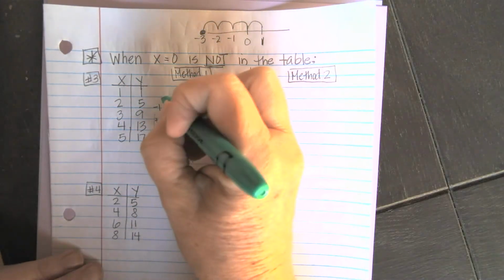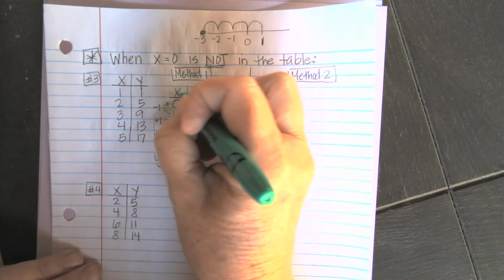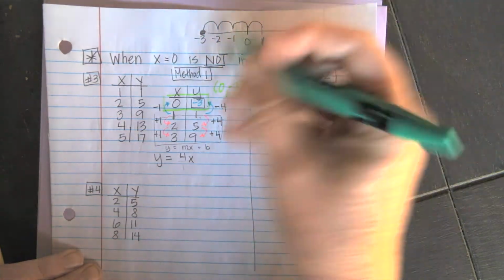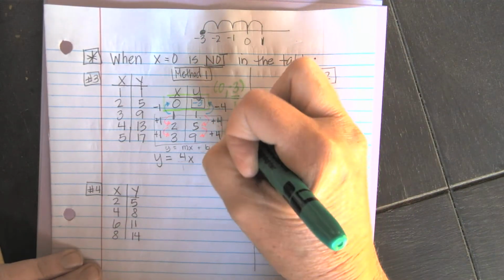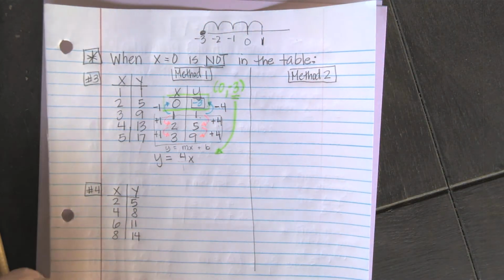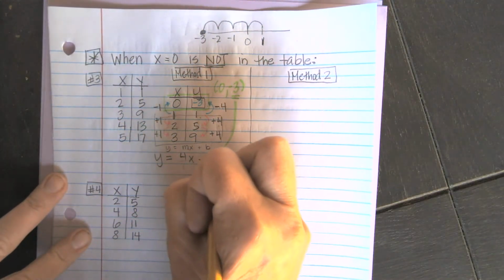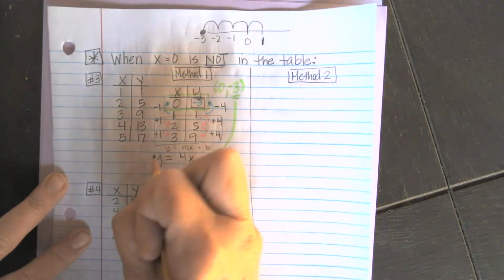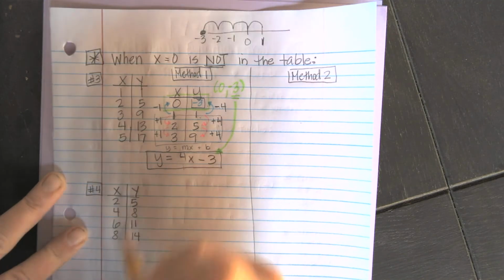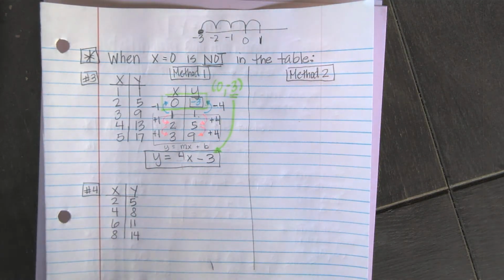And then remember, this is our y-intercept. We have 0, comma, -3. So this -3 is my y-intercept. Now, this might help you to watch this a second time. If you need to pause and rewind, you can do that.